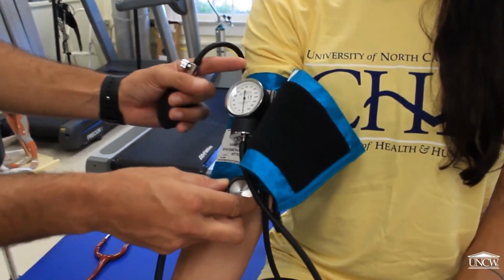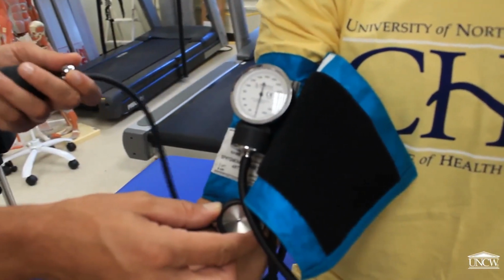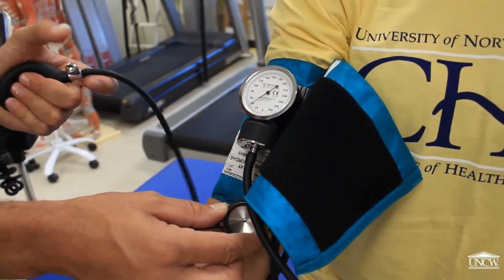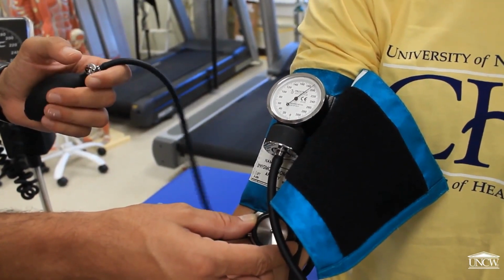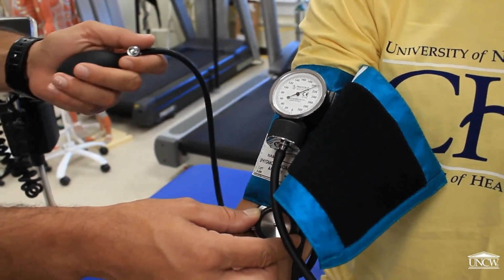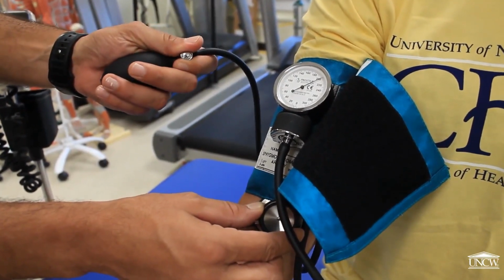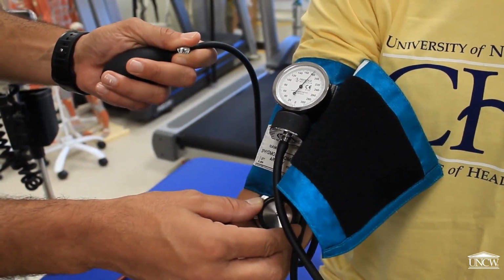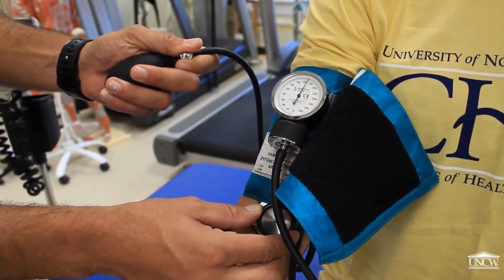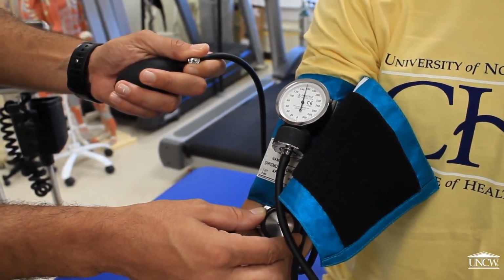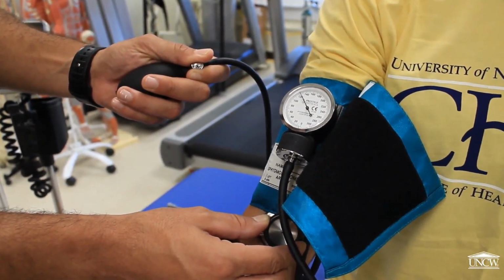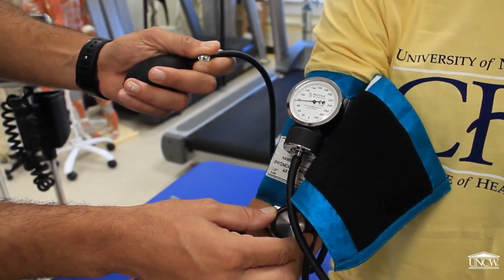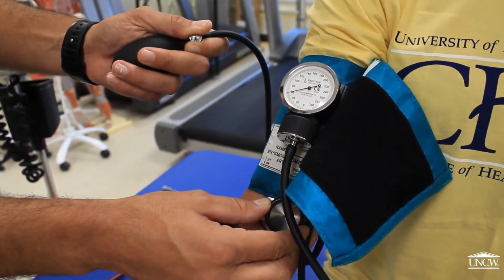Now, when we pressurize, we want to pressurize to approximately 200 millimeters of mercury. And we slowly release the pressure. I have my stethoscope on, and what I'm listening for is for the initial beats to begin. You can see the ticker starting to tick right there. The beats are coming in, and then the beats fade away.